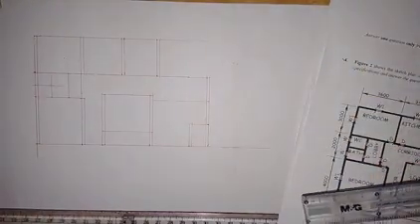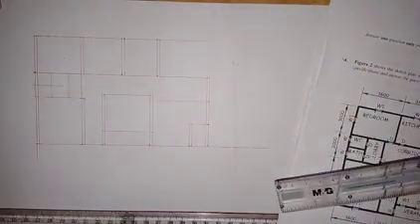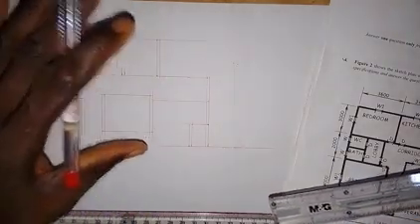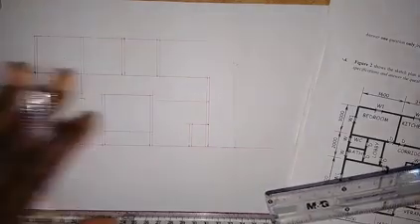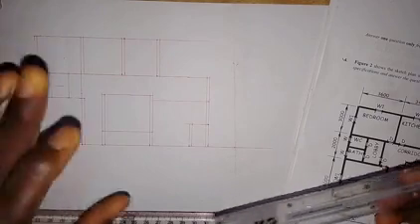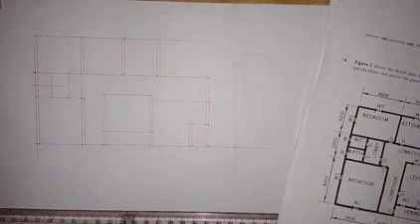Alright, so I'm going to pause the video, then I will do the rest. You have seen the ones that I did, so I'm just going to repeat the same thing for the rest, for the horizontal ones and for the remaining vertical ones here. When I'm done with that, I'll come back, then we'll do the next thing.